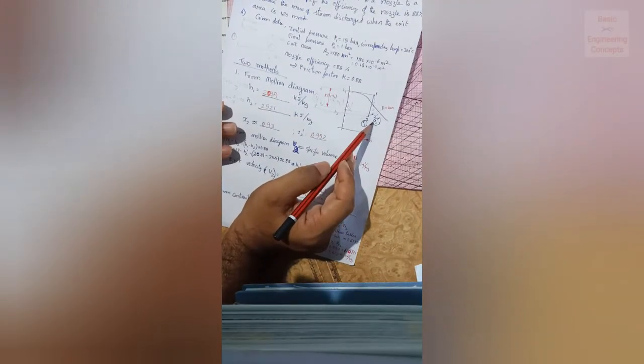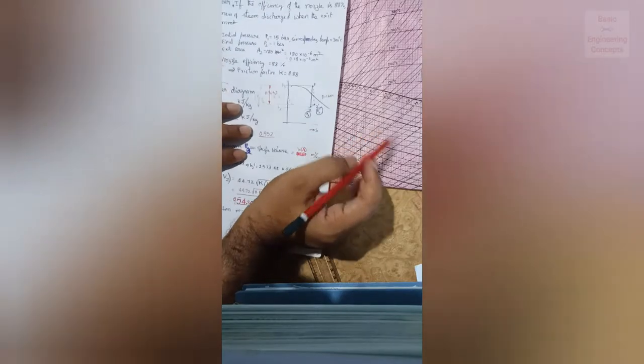x2 dash, how will you find? So x2 dash will be between two lines. So using that you find x2 dash approximately. So x2 dash I found it to be 0.952. So this is the value of x2 dash.